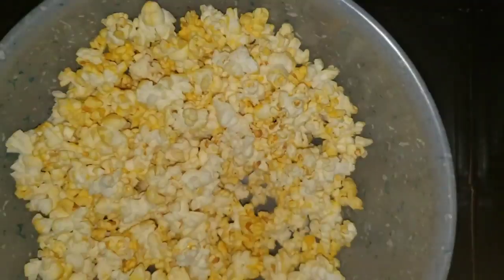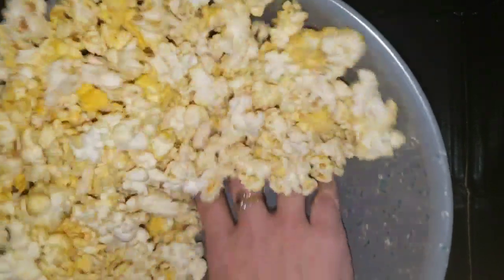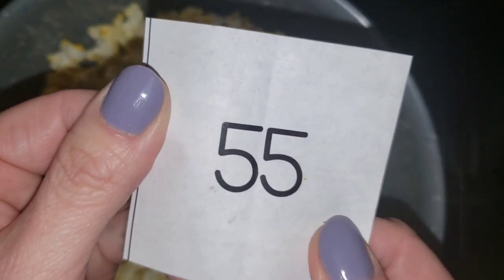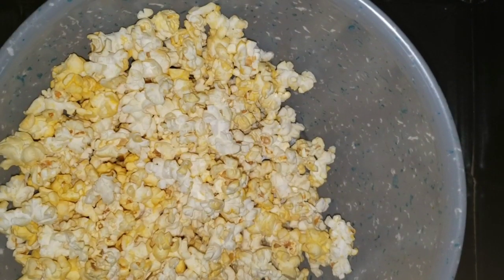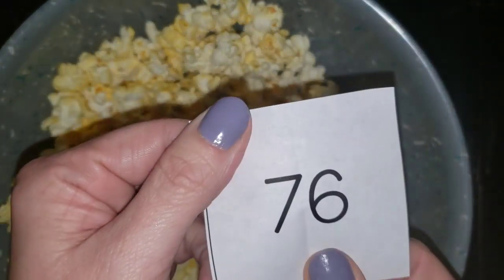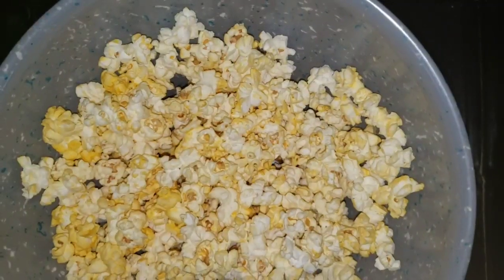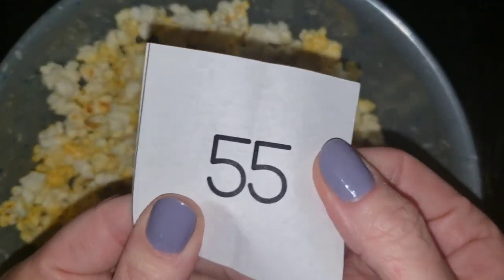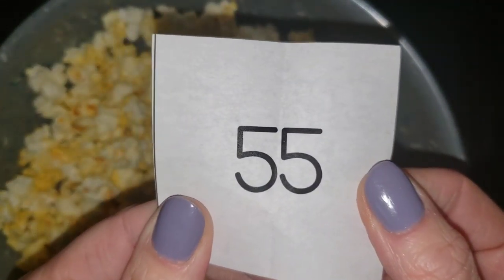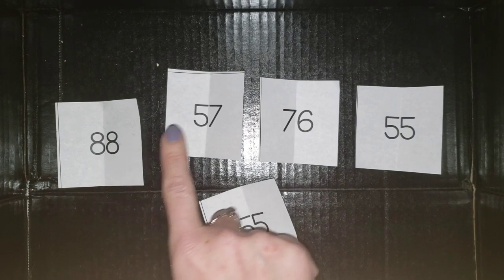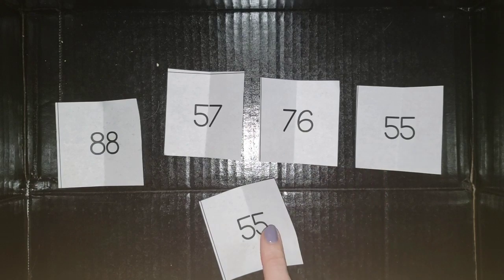57. 55. There's another one. 76. And another 55. I wonder what we can do with these numbers. Here are the 5 numbers that I drew out of my bowl of popcorn. 88, 57, 76, 55, and 55.